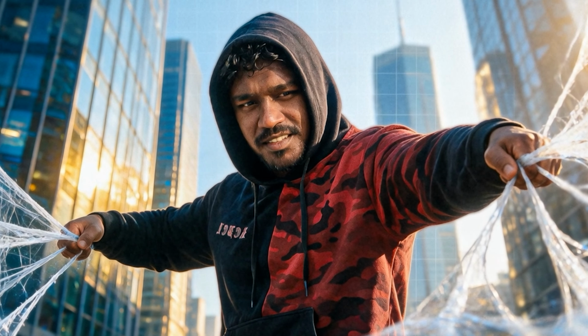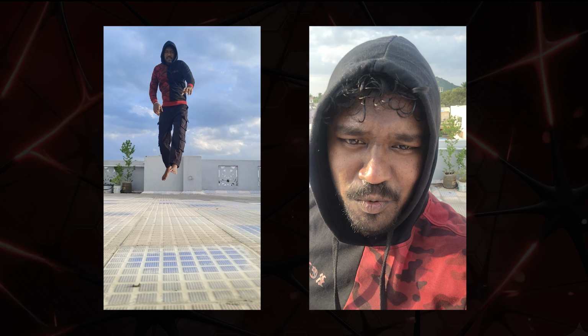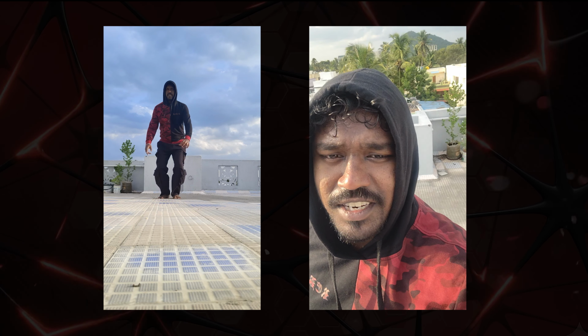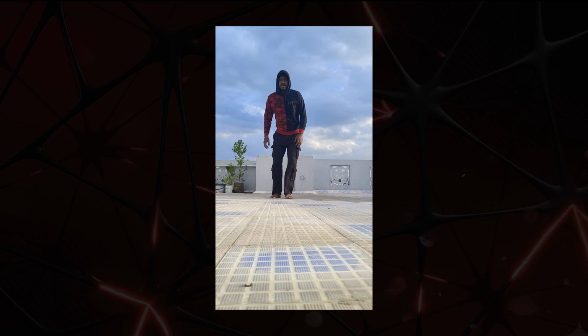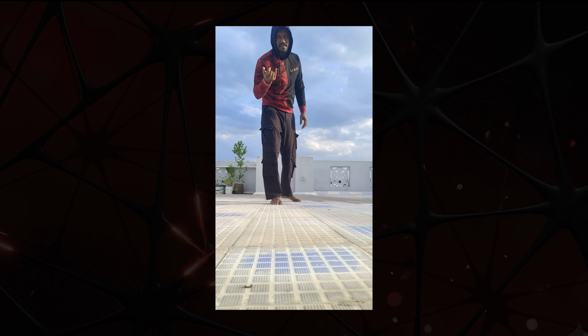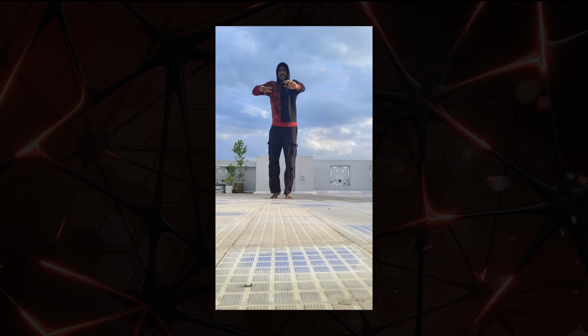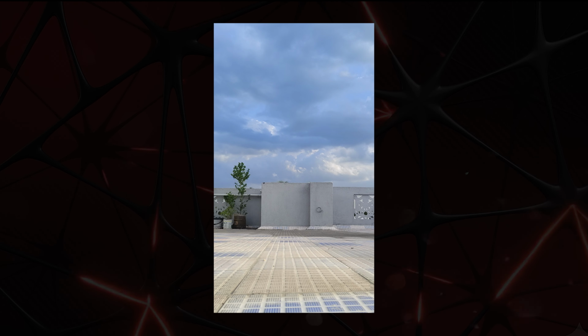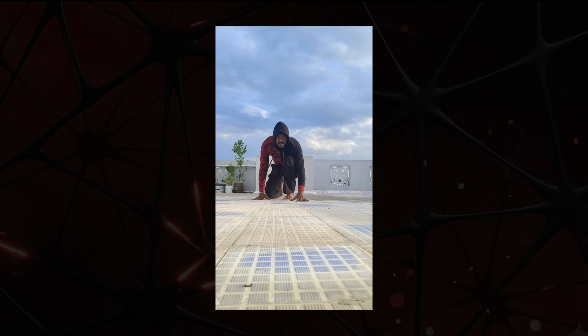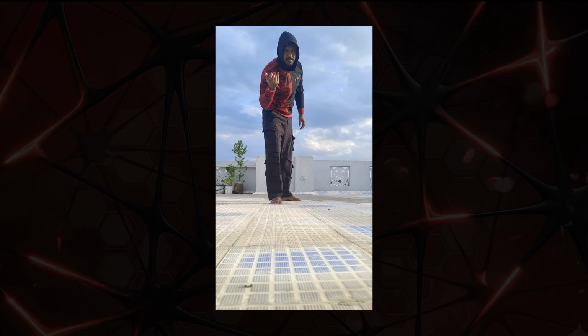So let's get started. First, you need to shoot these two videos. One is the static video and another one is the selfie video. The static video needs to be taken using a tripod, or you can place your camera on any other static area. You need to first capture the blank location. Then you need to come inside the frame and do the landing pose.